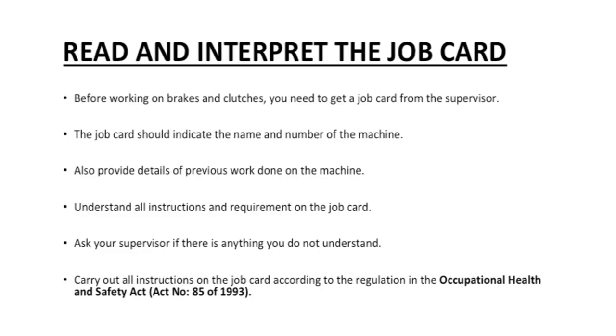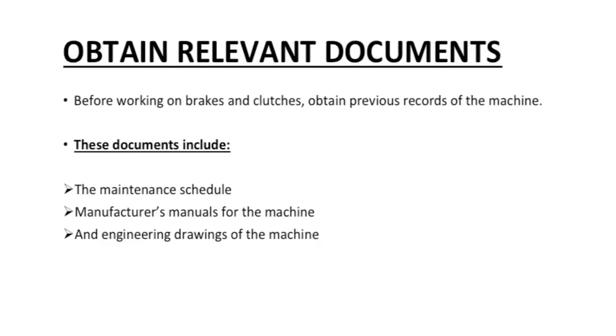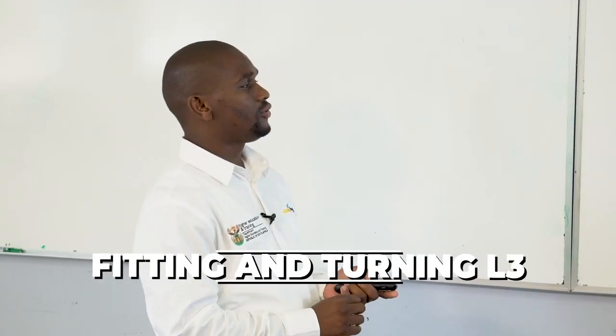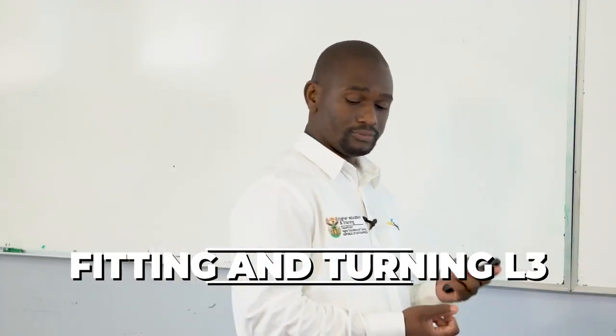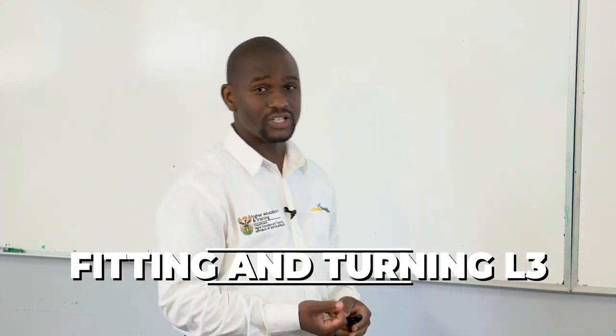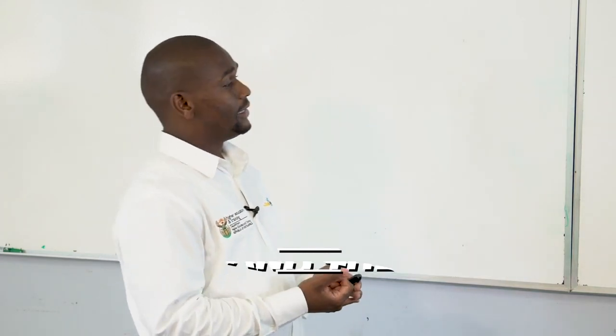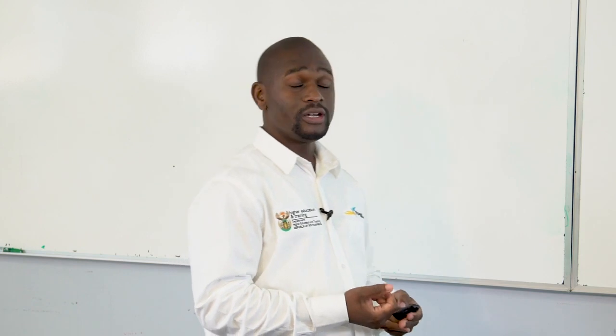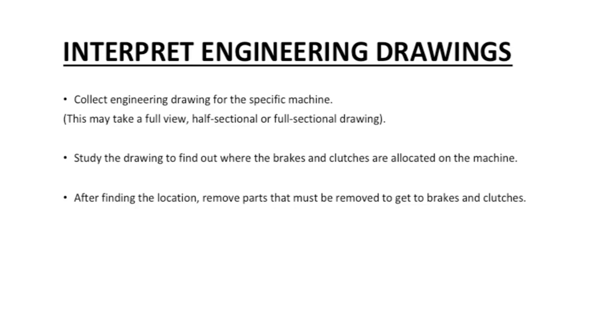Then, now obtain relevant documents. Before working on brakes and clutches, obtain the previous records of the machine. The documents include the maintenance schedule, the manufacturer's manual, as well as the engineering drawing of the machine. Interpret engineering drawings.